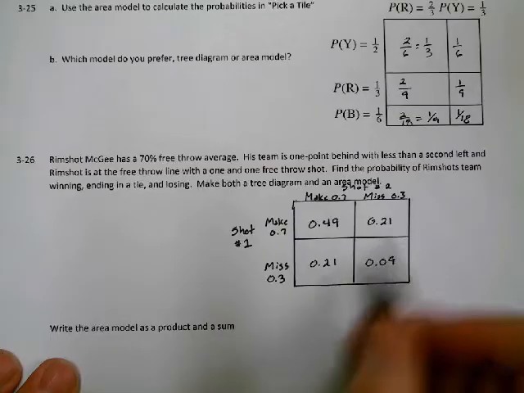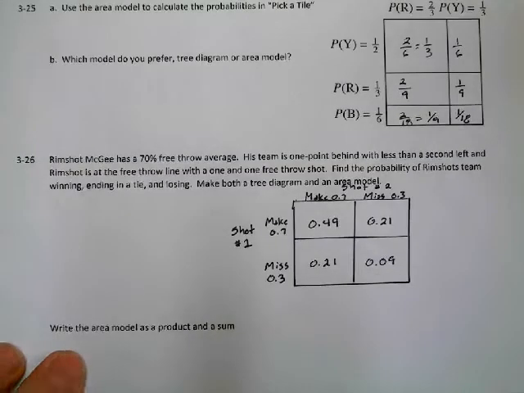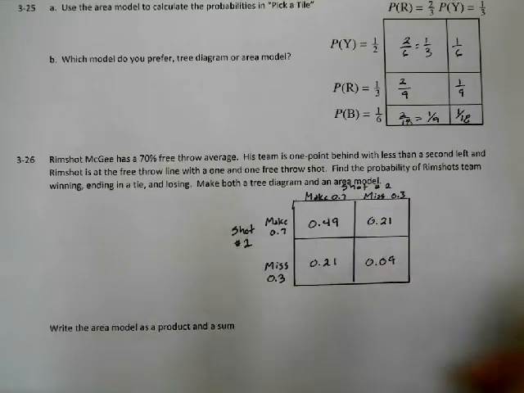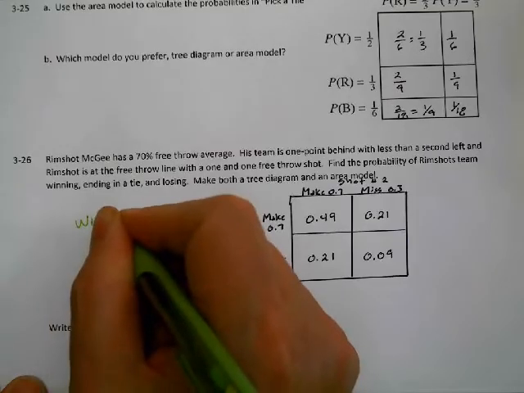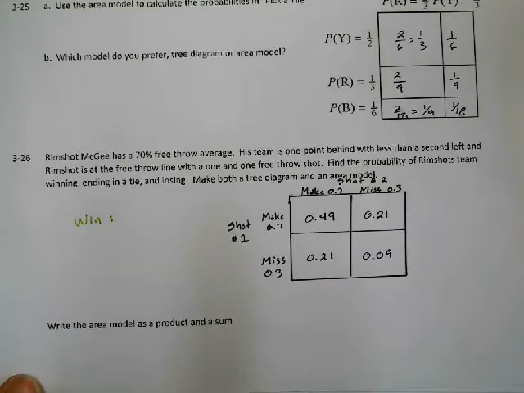All right, now we have to look at when is he going to win for his team. Remember, they're 1 point behind. He's got a 1-and-1 situation. Well, I can see here that if he wins, that means he makes both of them. So here's where he wins, 49% chance.